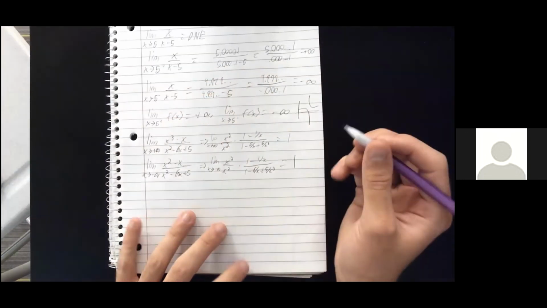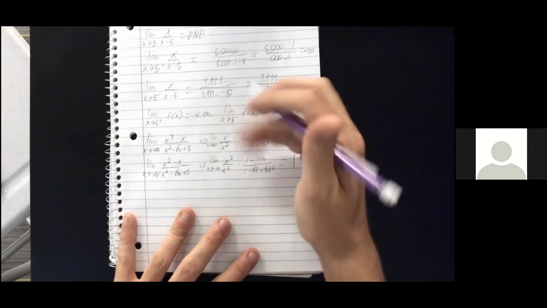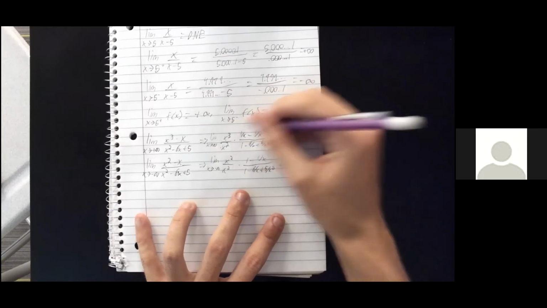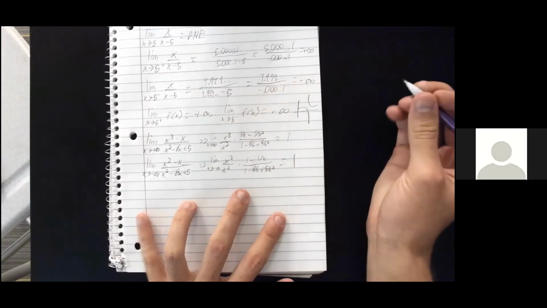Would that process change if the degree on the top and the bottom were different? So if the degree on the top and the bottom were different, I would still factor out the most out of the top and then the most out of the bottom. So if this was like 3 or something, then I'd factor out a 3. And then here I'd be left with a 1 over x. Here I'd get the x squared, right?